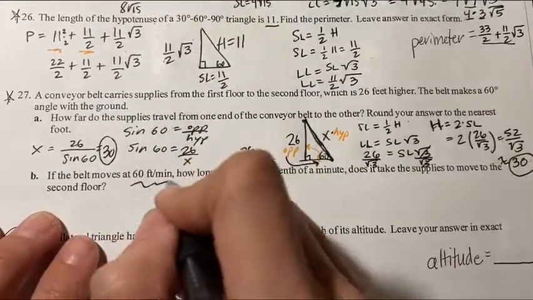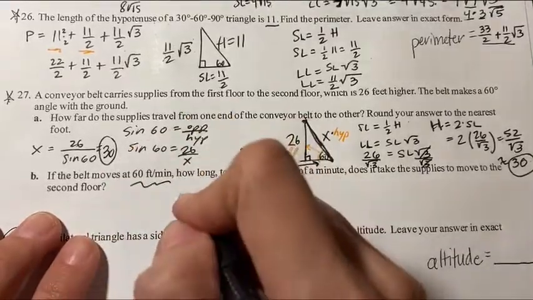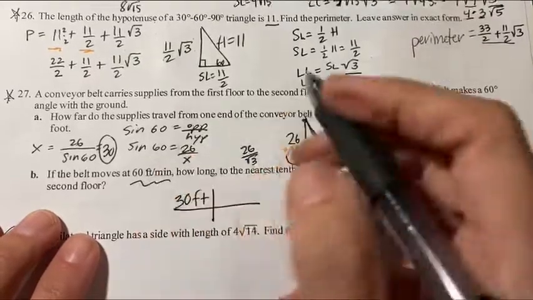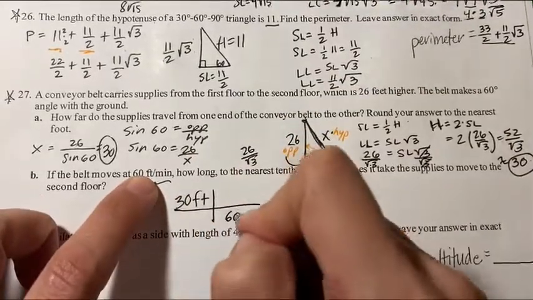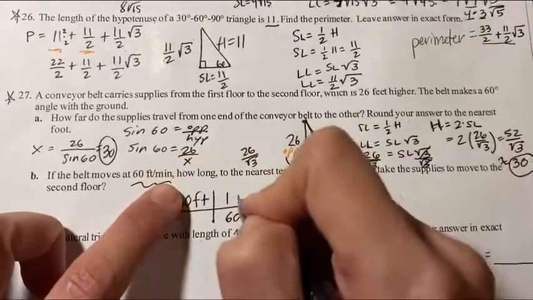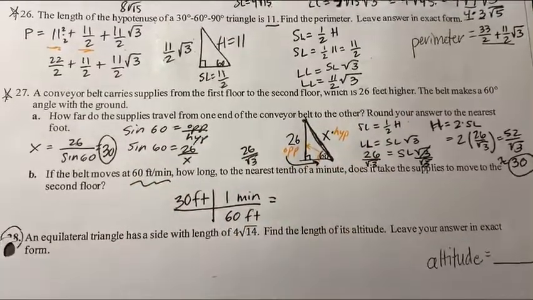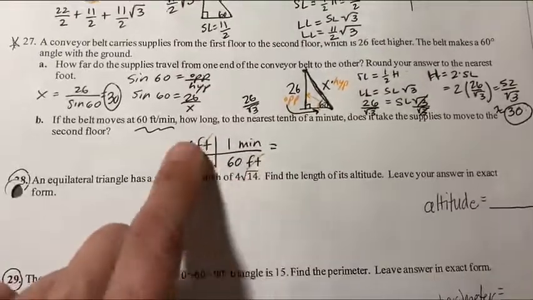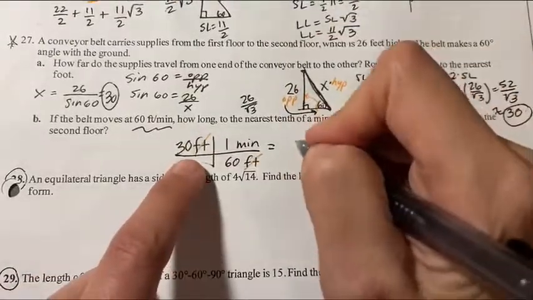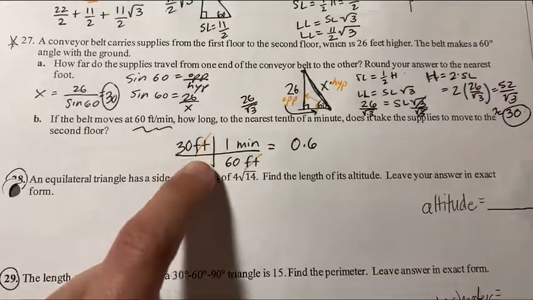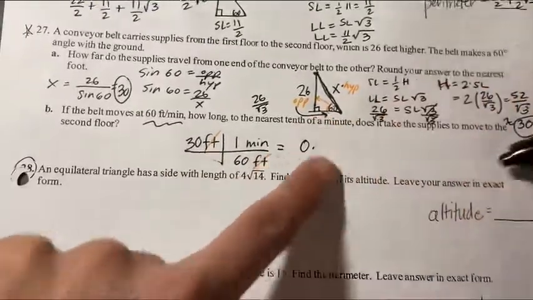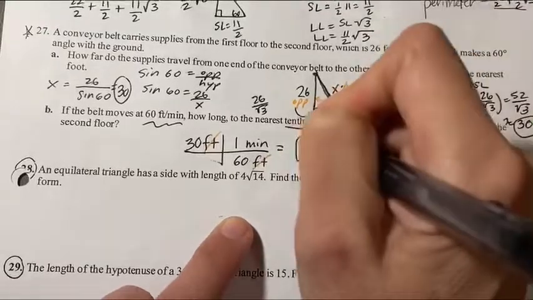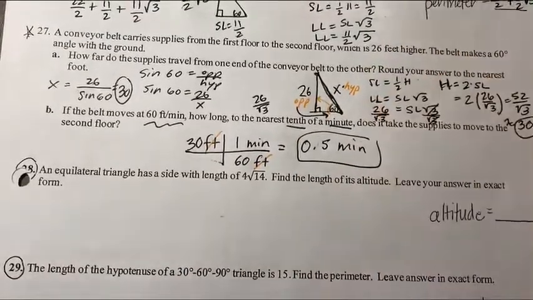Now, let's convert it into minutes. So we took 30 feet, right? And we want feet to cancel. So we want the 60 feet to be on the bottom and the 1 minute to be on top, because we want our answer in minutes, not feet or feet squared. So 30 divided by 60, right, is 0.5 minutes, and they said round to the nearest tenth in minutes. That's what we got.